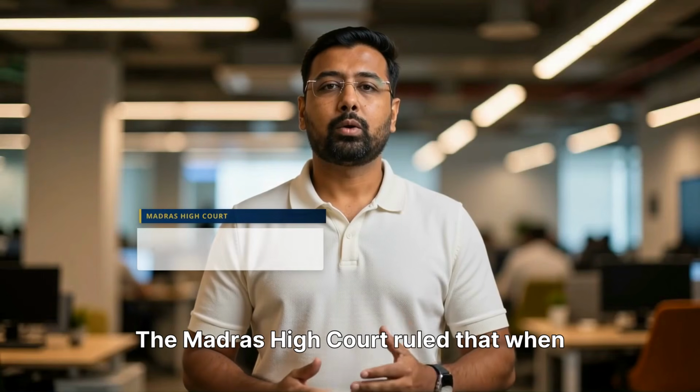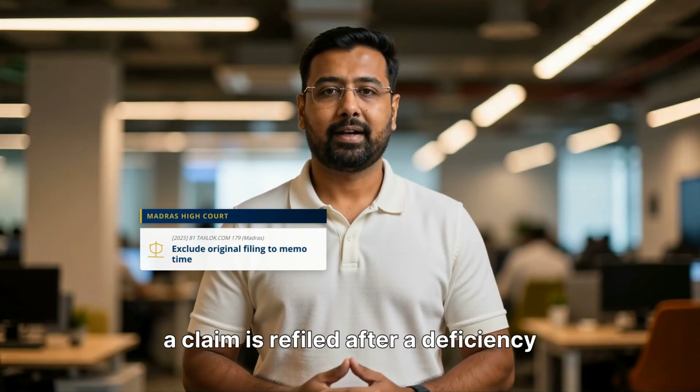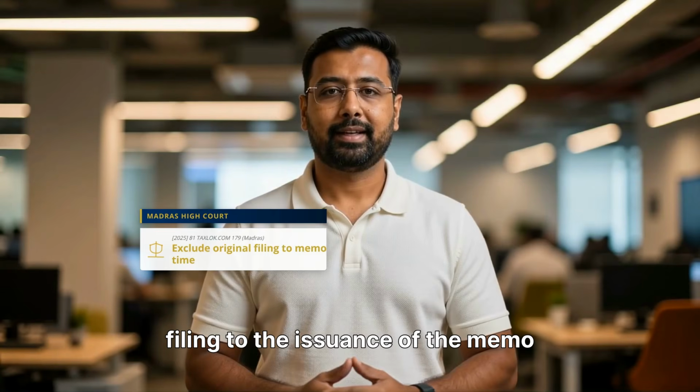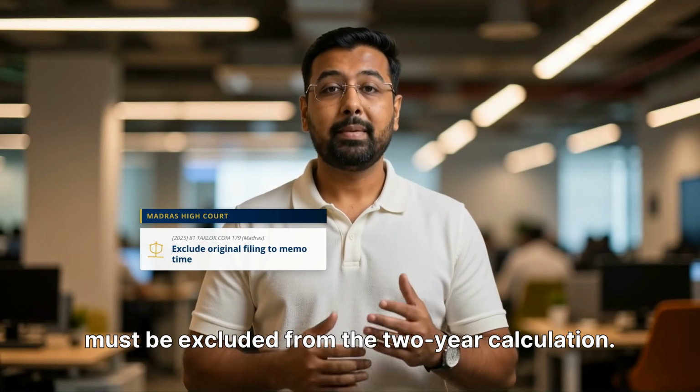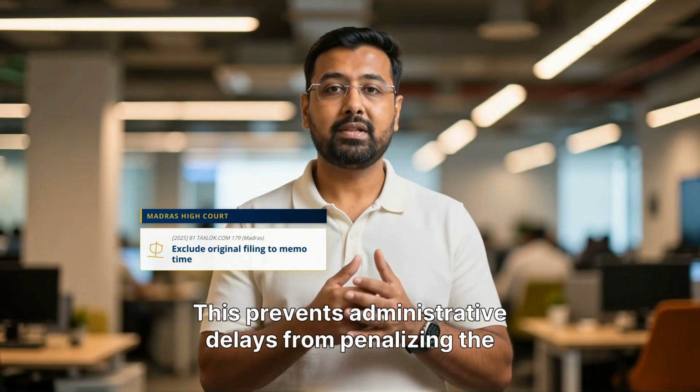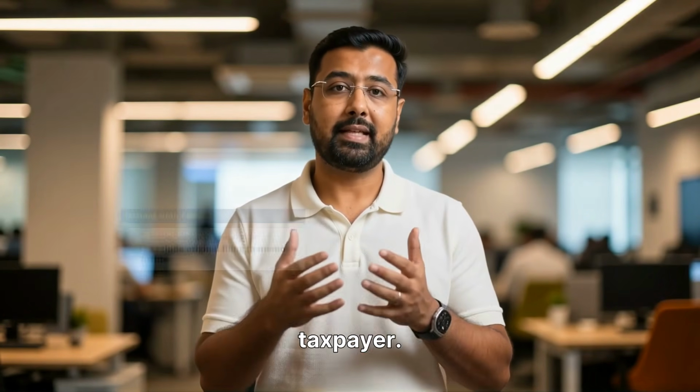The Madras High Court ruled that when a claim is refiled after a deficiency memo, the time period from the original filing to the issuance of the memo must be excluded from the 2-year calculation. This prevents administrative delays from penalizing the taxpayer.